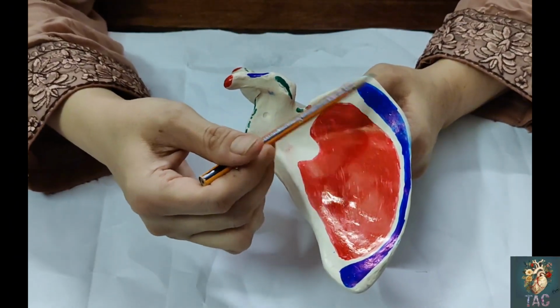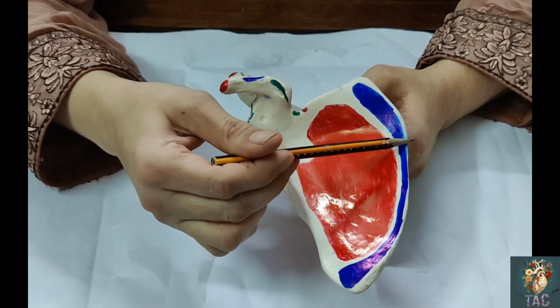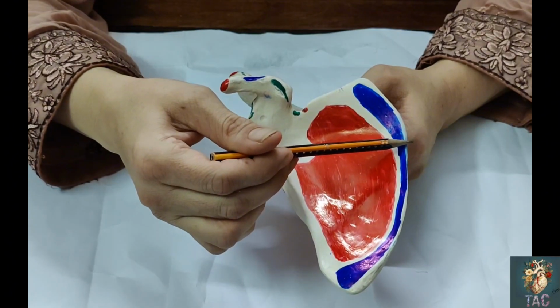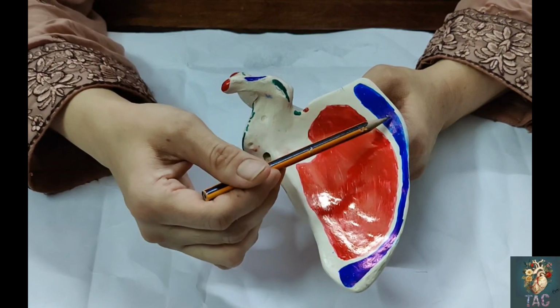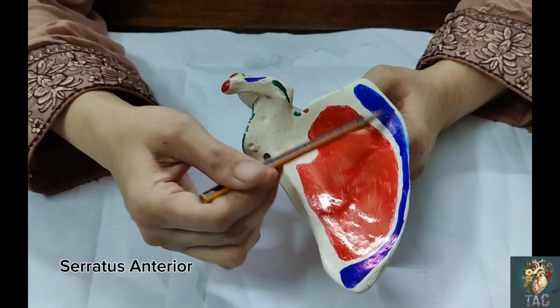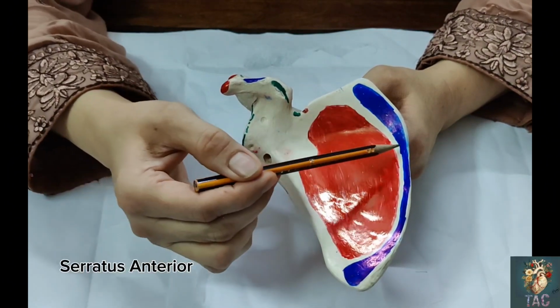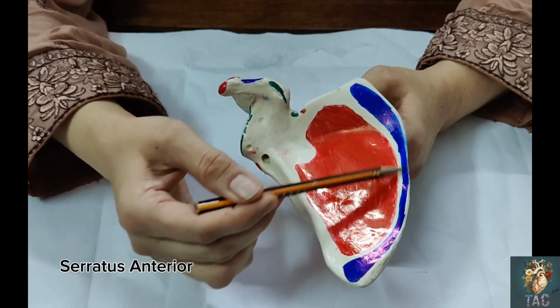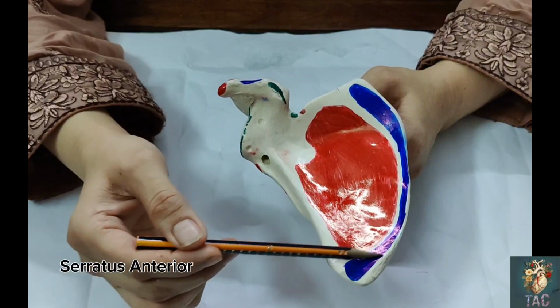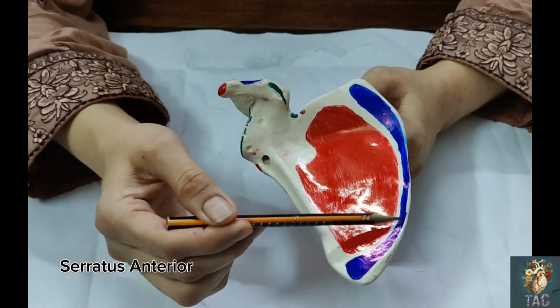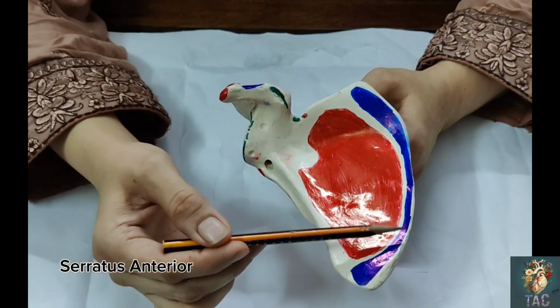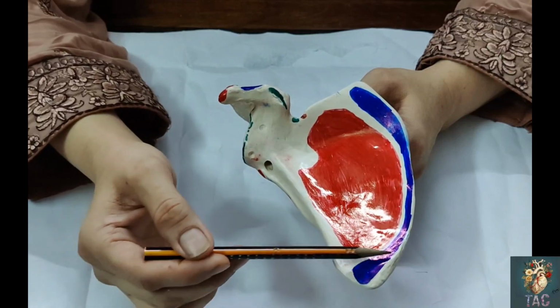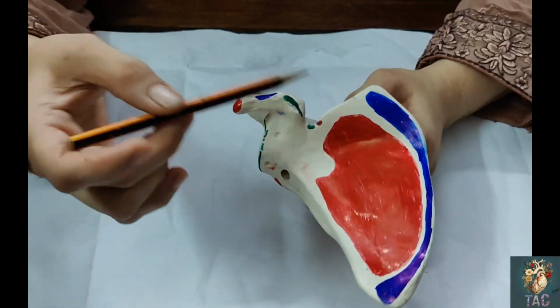Now look at the medial border. This is the area from the superior angle to the area where the root of the spine arises. This area gives insertion to the first digitation of the serratus anterior. Then the next two digitations of the serratus anterior muscle are inserted along the medial border, and the last five digitations of the serratus anterior muscle are inserted along the lower part and the inferior angle of the medial border.